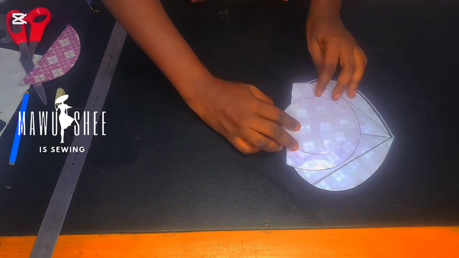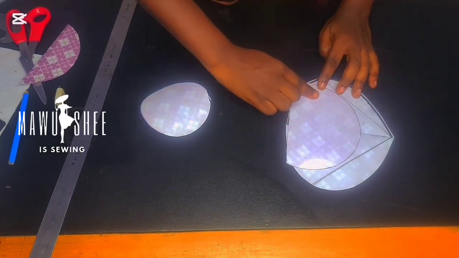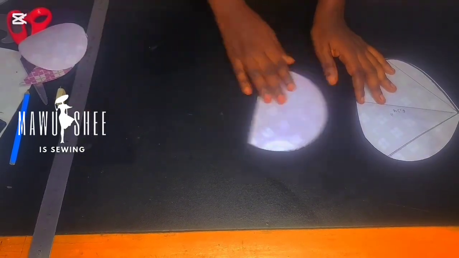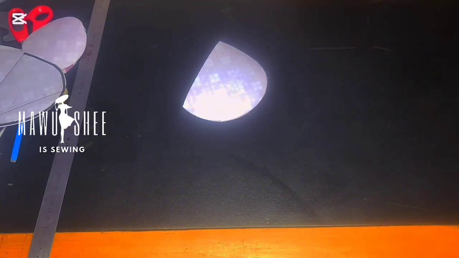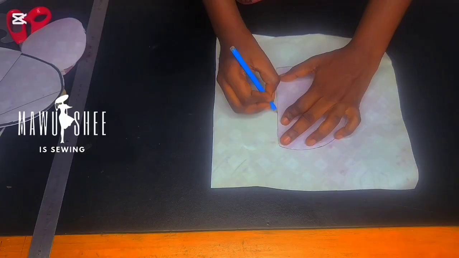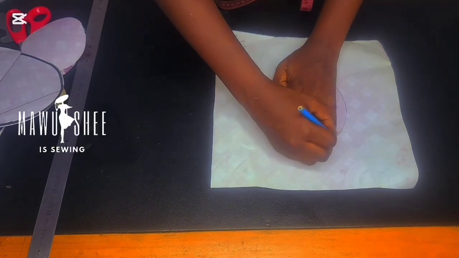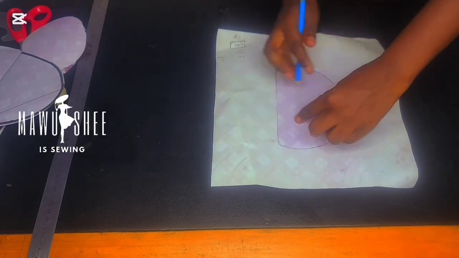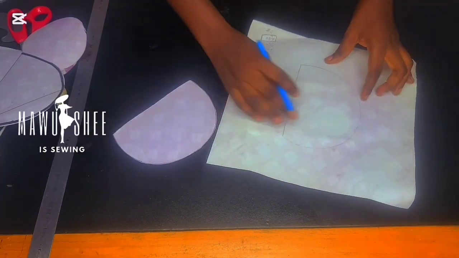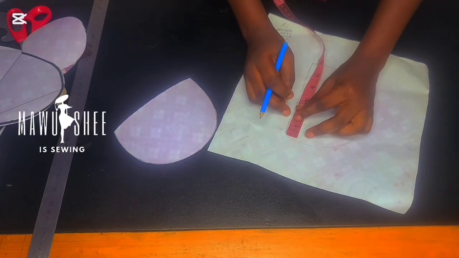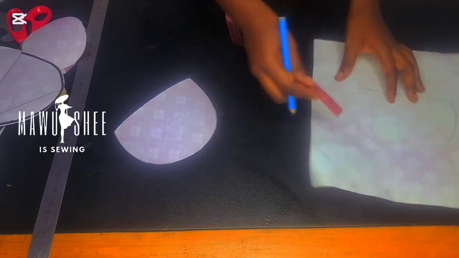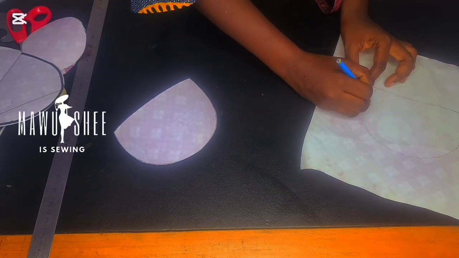Now this one, this is the smallest, is for the fourth petal. I noticed that I'm going to need to reduce this petal a bit, so that it will be larger than the smaller one in height, because it seems that their height is almost the same. And so I decided to draw out another half circle using that as a template, and so that's what you see me doing.